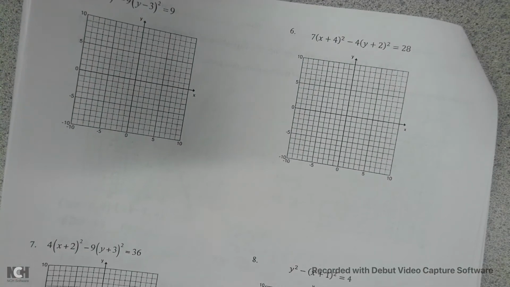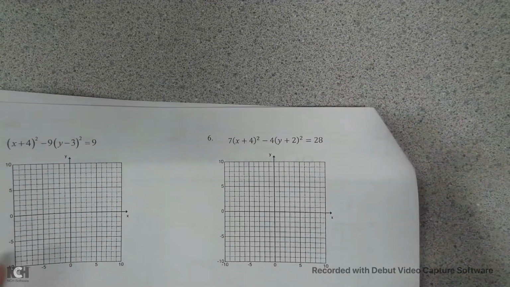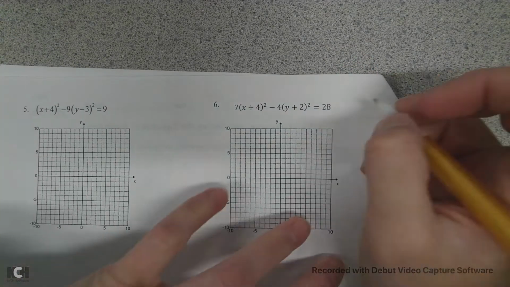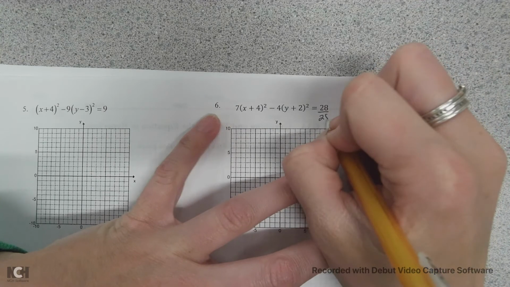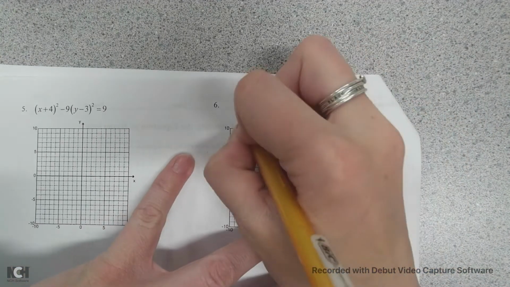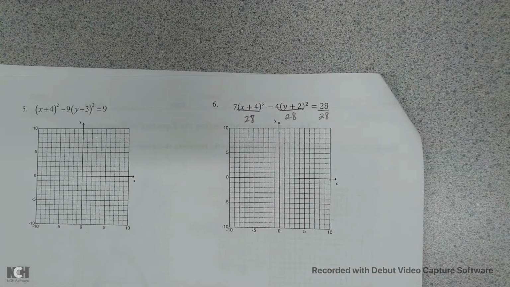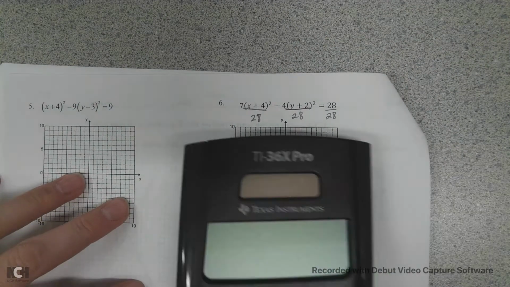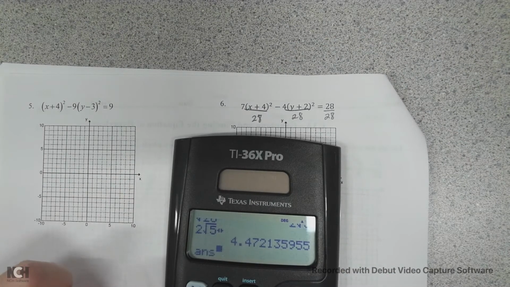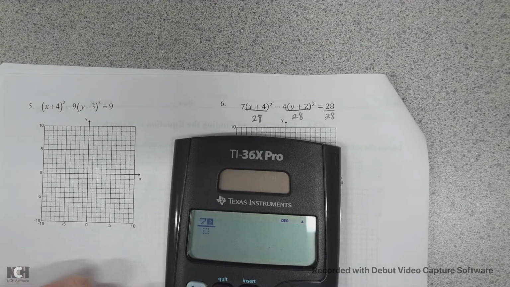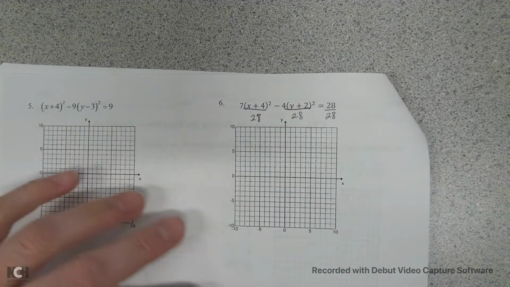Okay, then we're going to look at number 6. Again, there are coefficients on these. We want this number to be 1, so we're going to divide everything by 28. And that should give us some perfect squares. So 7/28 reduces to 1/4.